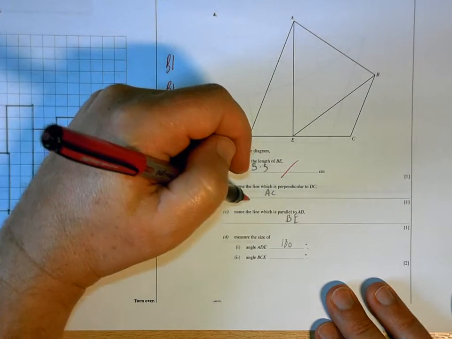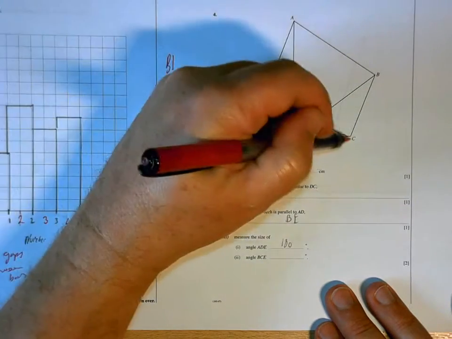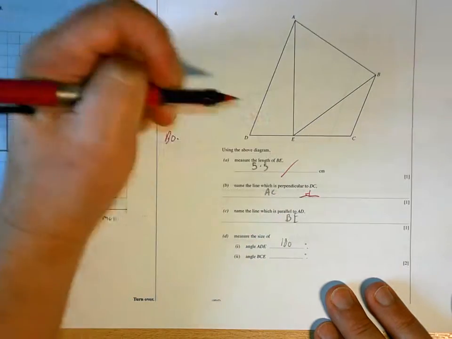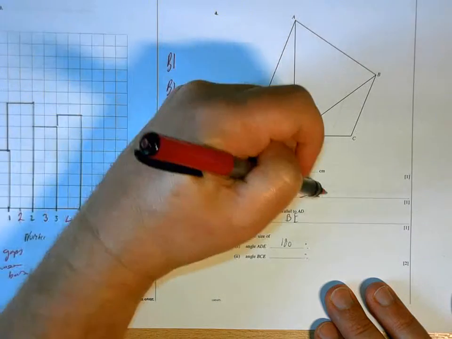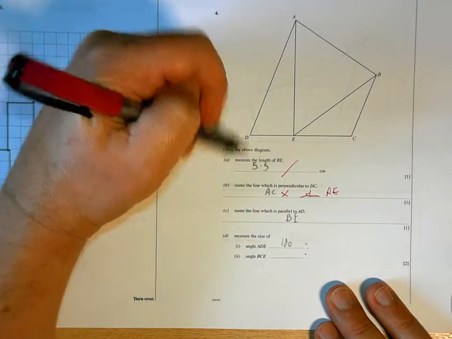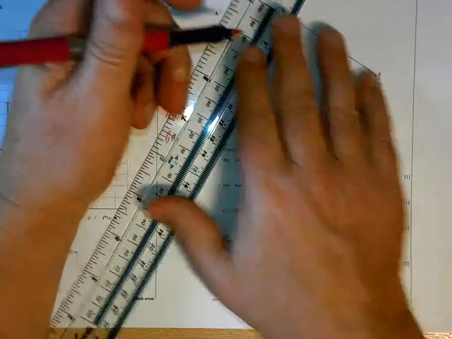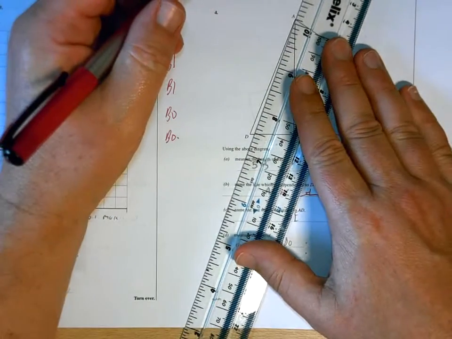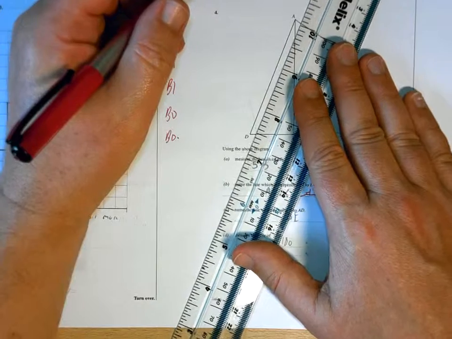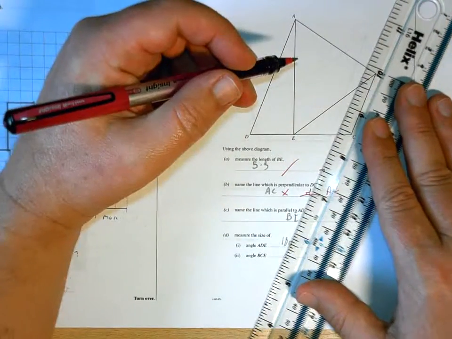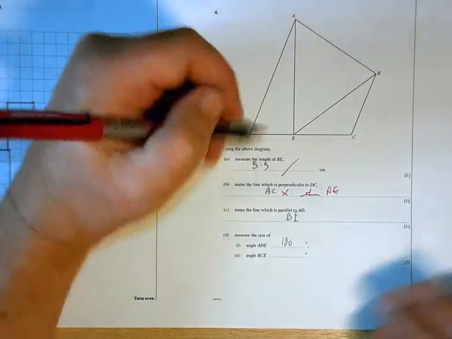Perpendicular means at right angles to, so here's the line DC, so the one that's at right angles to it is AE, and parallel to AD. Okay, so if you take your ruler, line it up with AD, and then slide it until you come across another line which travels in the same direction, you can see it's not BE, it's in fact BC.